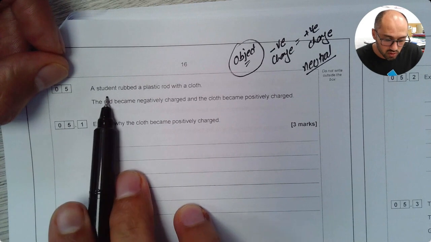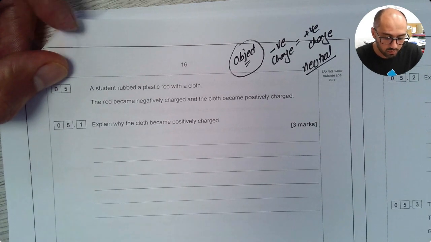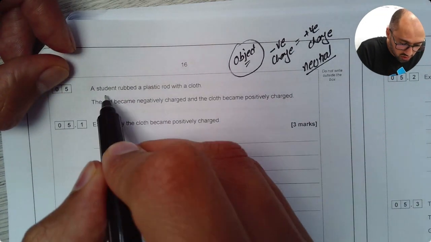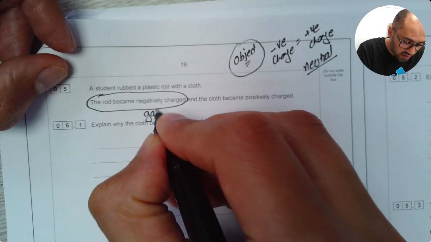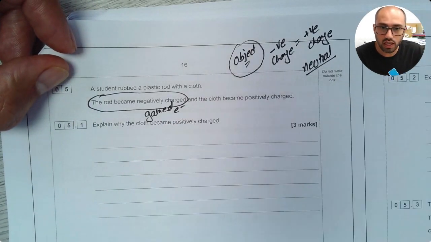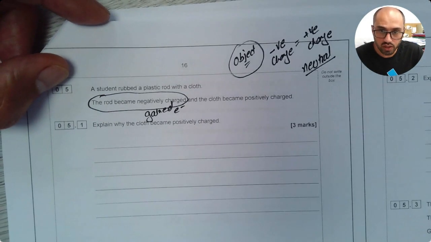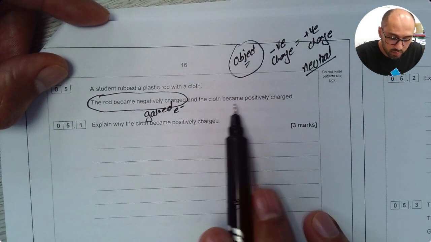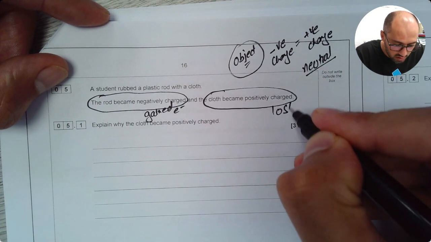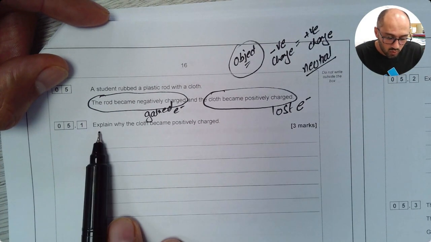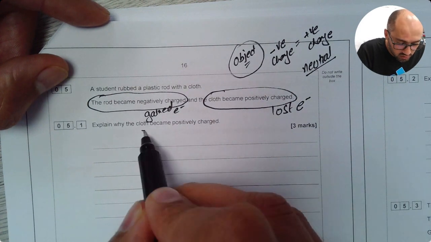It says a student rubbed a plastic rod with a cloth. The rod became negatively charged. Negatively charged means gained electron. So it now has more negative charge than the positive charge. It says the cloth became positively charged. This means I can say it lost electron. Now it says explain why the cloth became positively charged, and we have to explain.